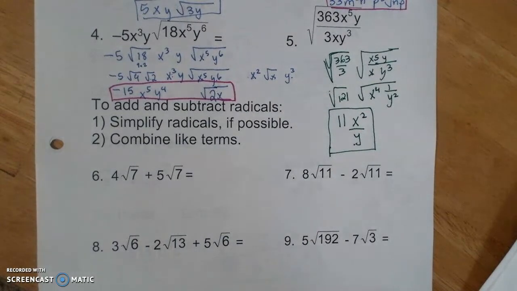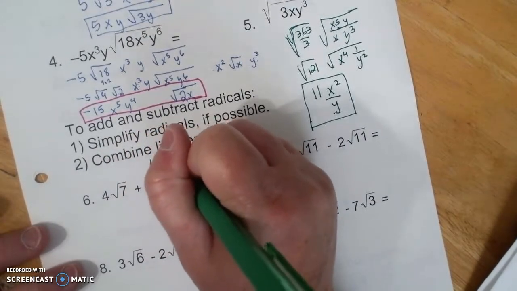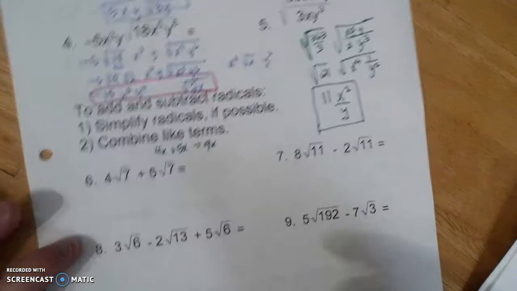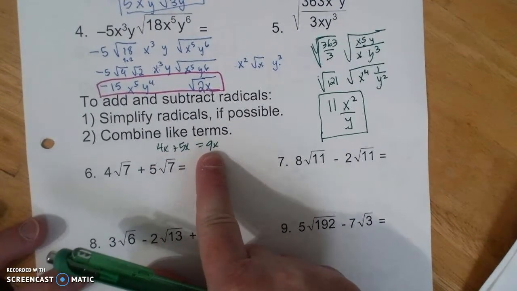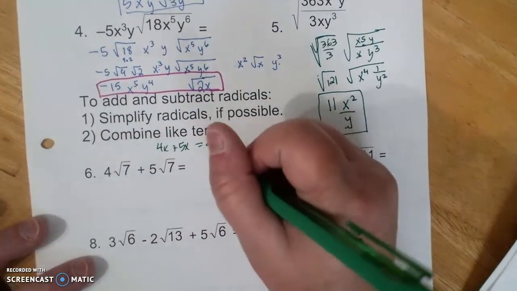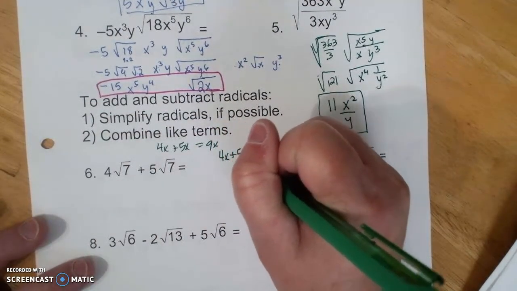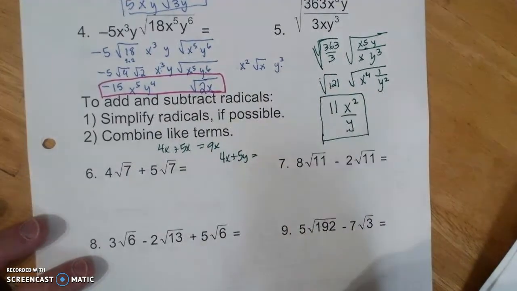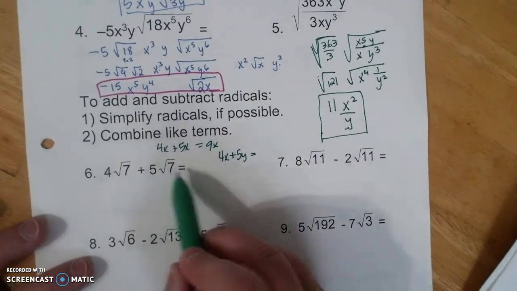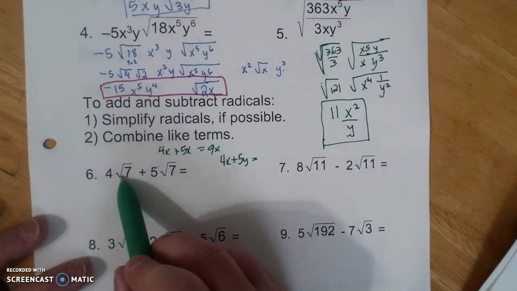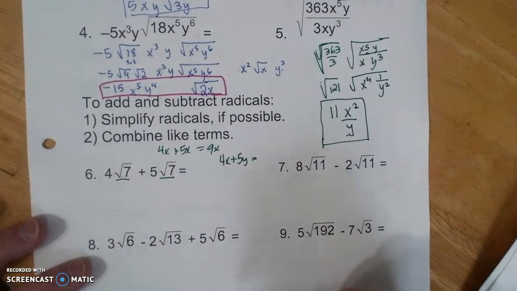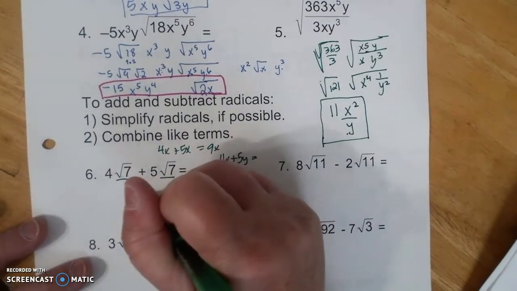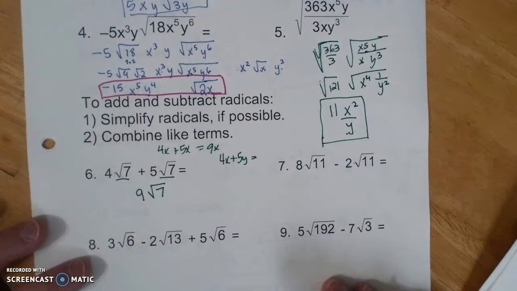They have to have the same square root. So if you have 4x plus 5x, you get 9x. Instead of a variable of x, we're going to have a radical. If the radicals match, then you can combine them. Just like if you had 4x plus 5y, you had to leave it as 4x plus 5y. So look at these as variables. 4 square root of 7 plus 5 square root of 7. Add the coefficients, take the radical.